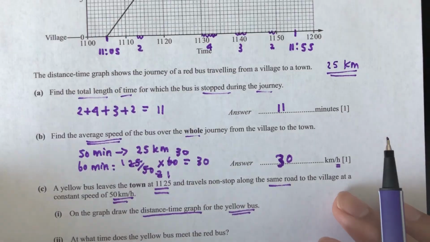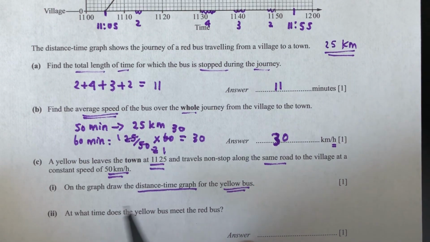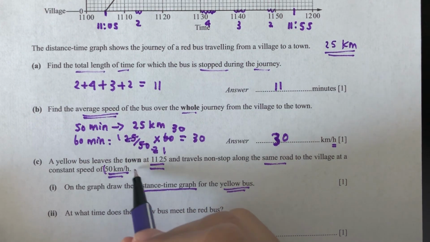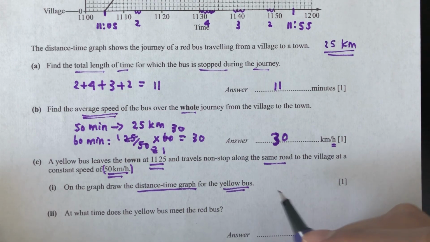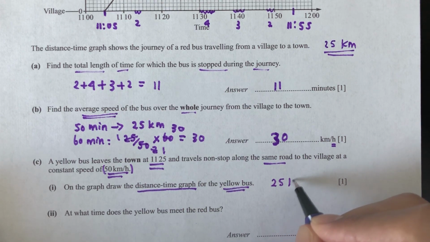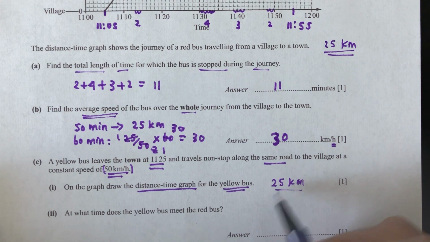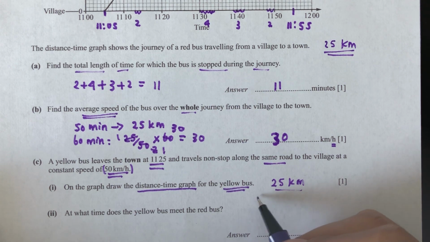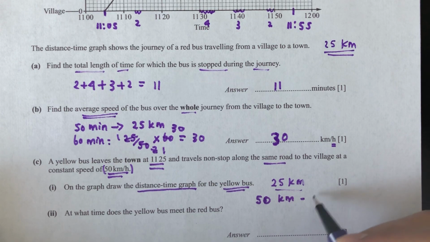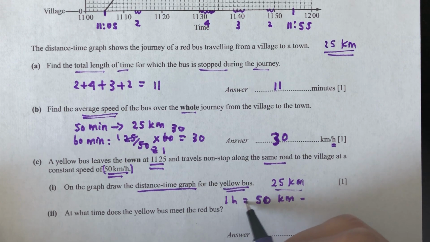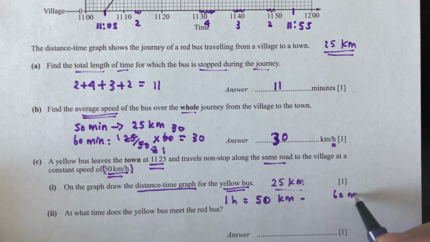The other information that we have is that it traveled at a constant speed of 50 km per hour. We know the distance is 25 km. How much time does it take to travel from town to village? 1 hour, which is 60 minutes, is 50 km. The town is only 25 km.